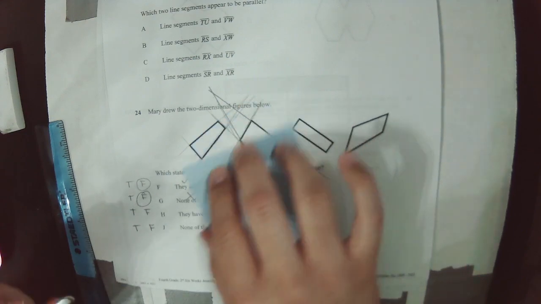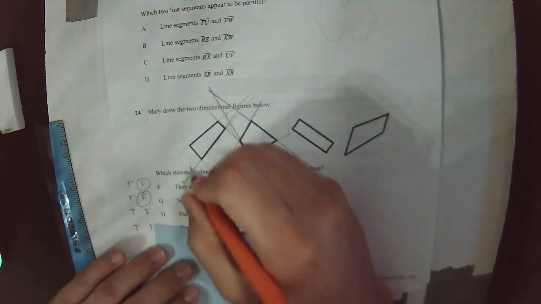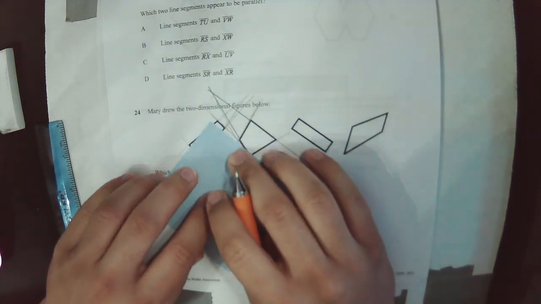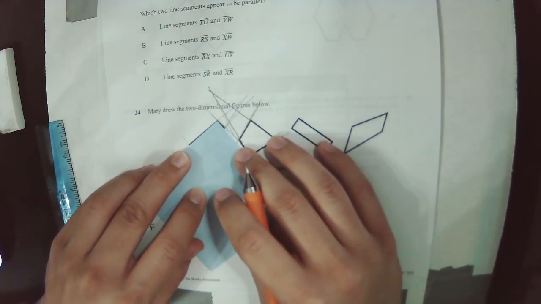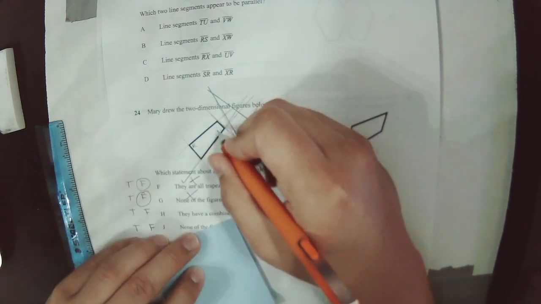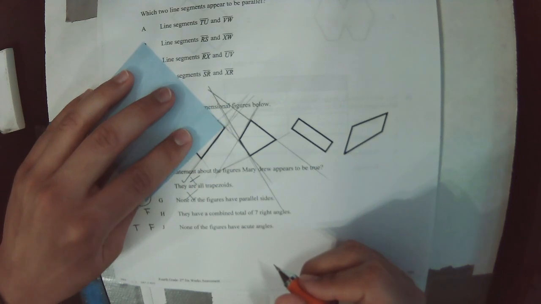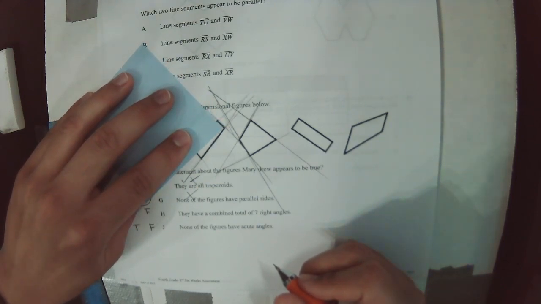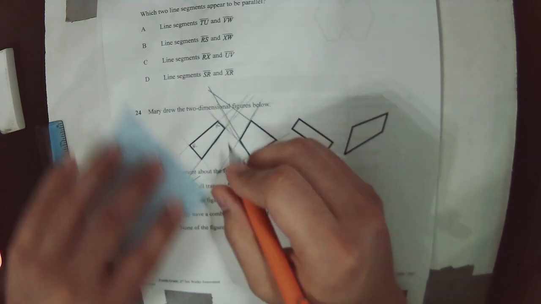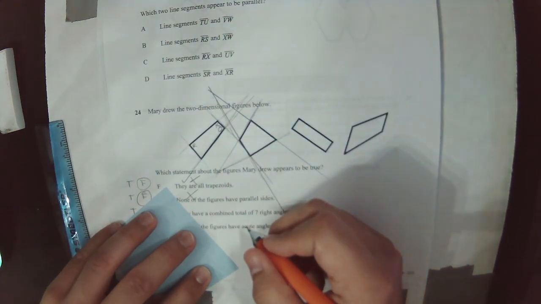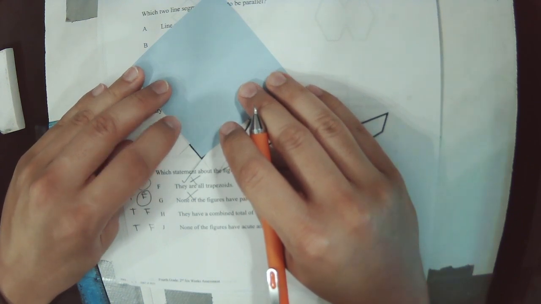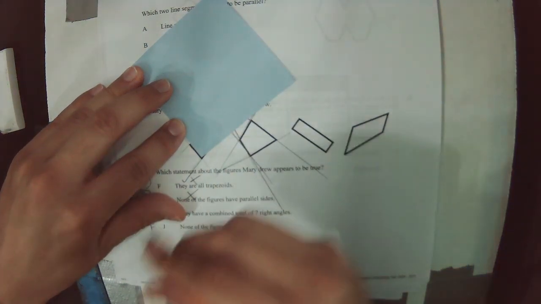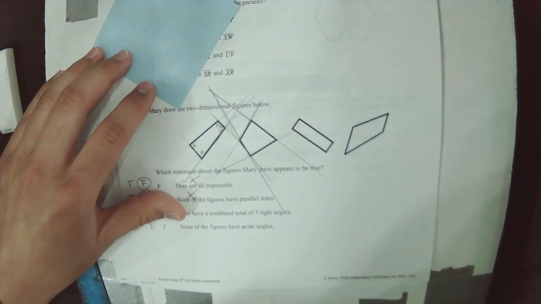Sticky note fits perfectly there. So that's a right angle. Fits perfectly there too. There's another right angle. That one is too big. That's an obtuse angle. This one is too small. That's an acute angle.